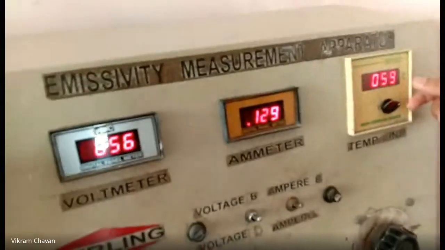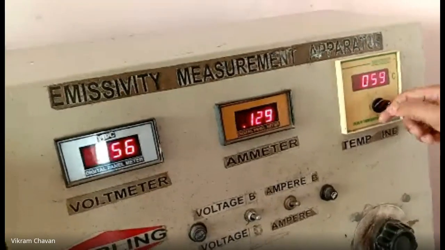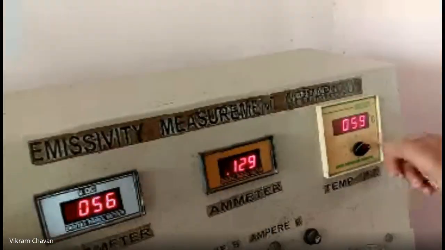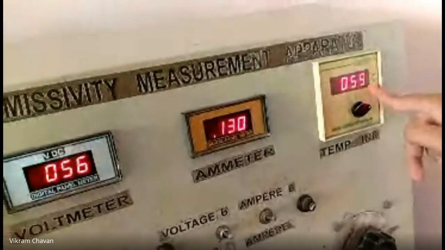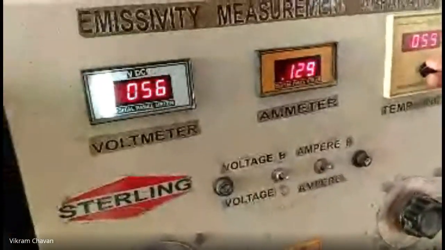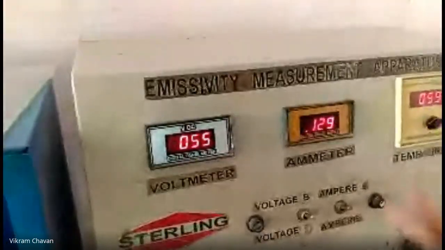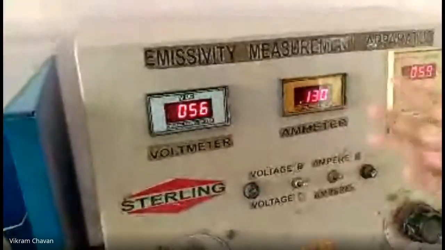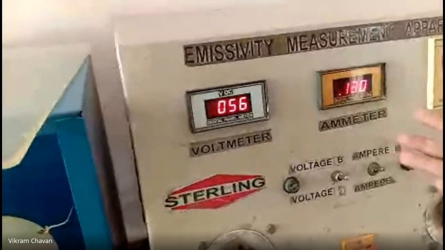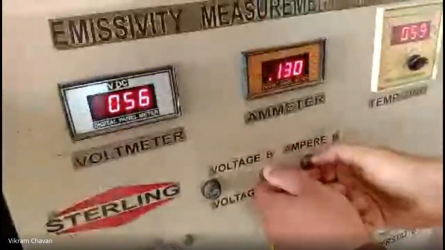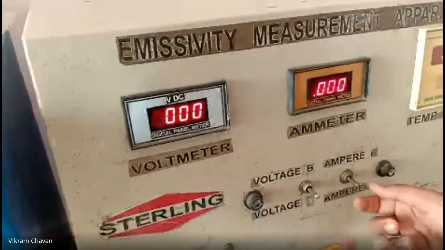T1 will measure the black body temperature. Consider that this is the position of T1; then it will measure the black body temperature. So now it is equal to 59 degrees Celsius. Now if you want to take the voltage reading and the current reading for the test plate, you have to shift this particular knob to the downside, so you can take the temperature, voltage reading and ammeter reading for the test plate.